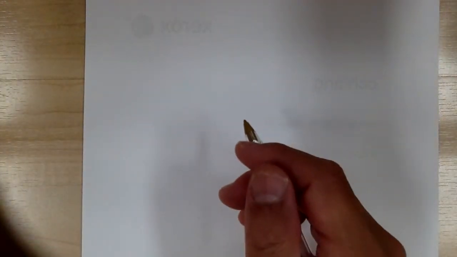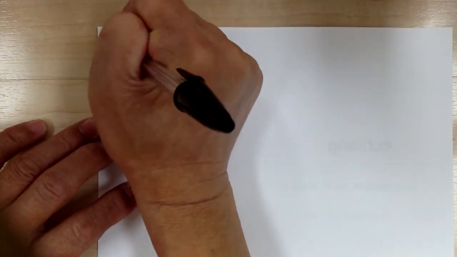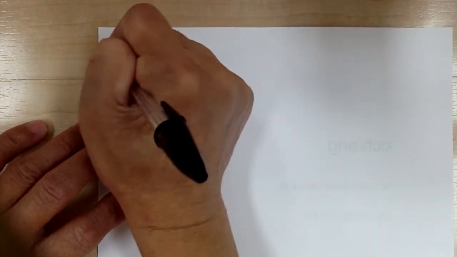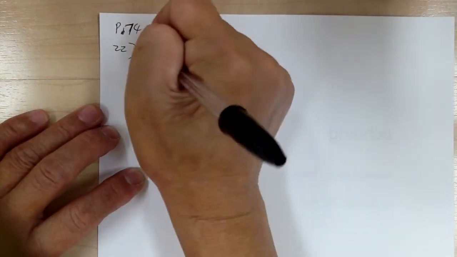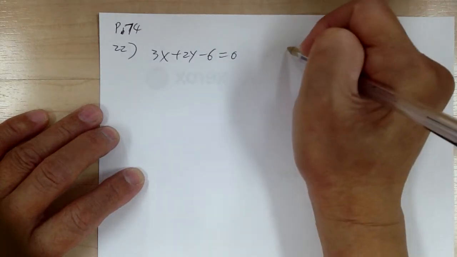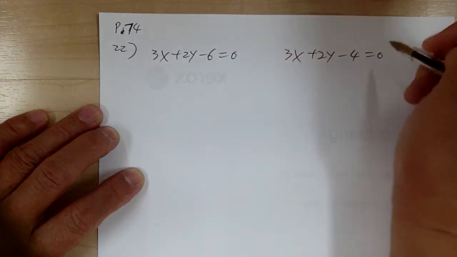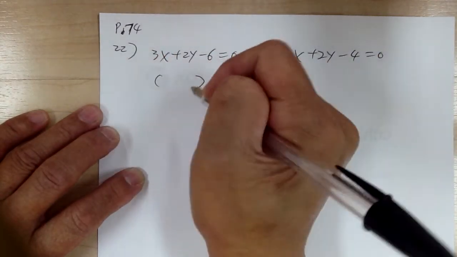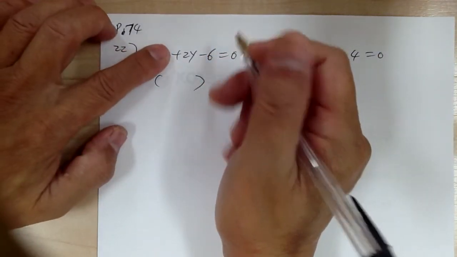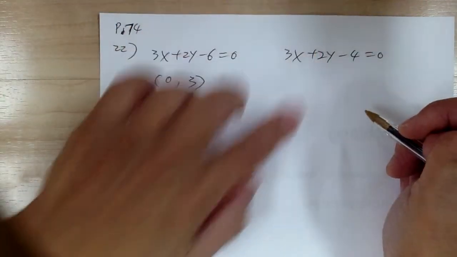Okay, so let's go to number 22. You have 3x + 2y - 6 = 0 and you got 3x + 2y - 4 = 0. So you can choose a point. If you let x equal to 0, then y will equal to 3. So now you have a point and the line.